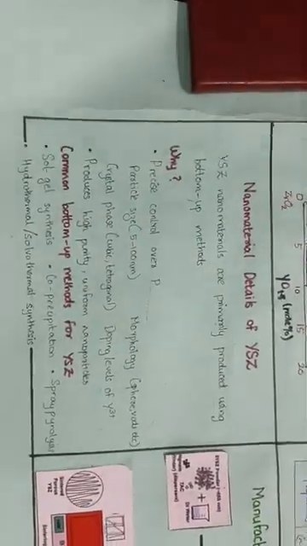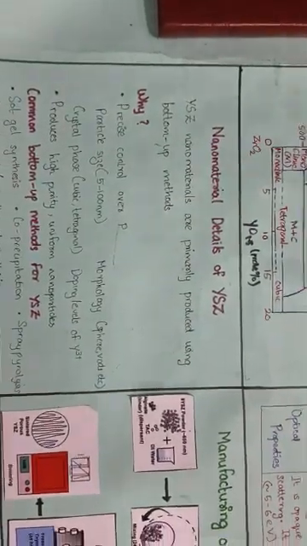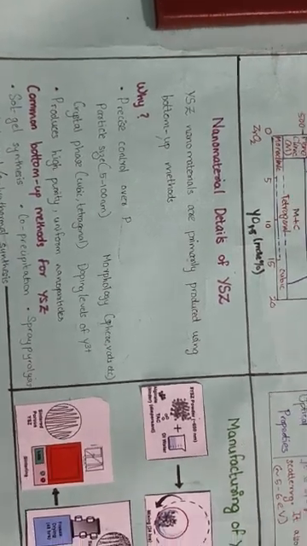Talking about the morphology, this is the microscopic image of YSZ, that's scanning electron microscopy. So this is the picture. Then we have the nanomaterial details of YSZ. YSZ nanomaterials are produced usually by a bottom-up approach.